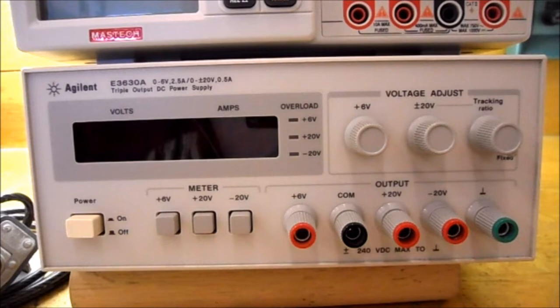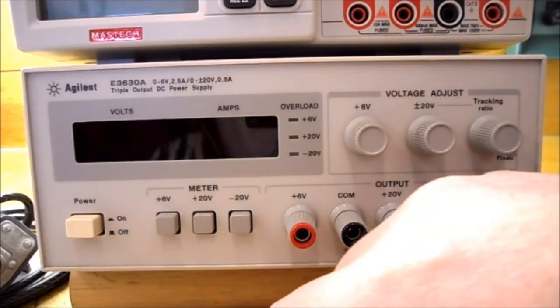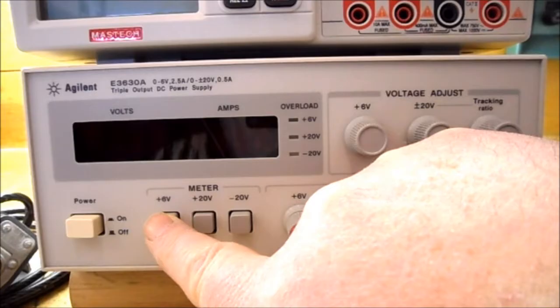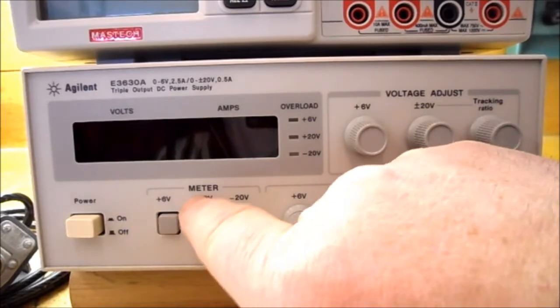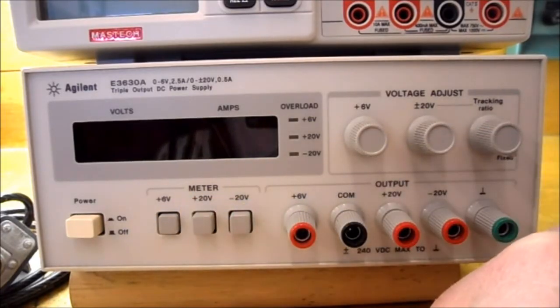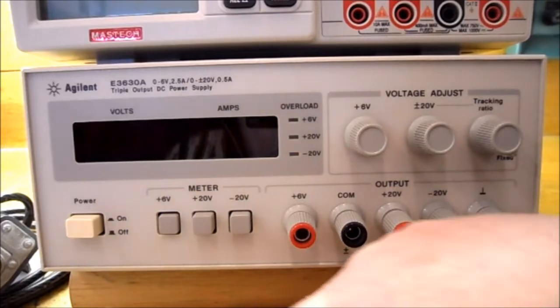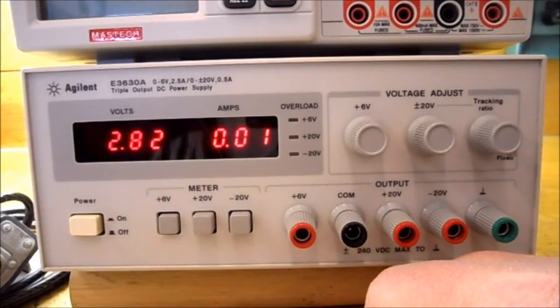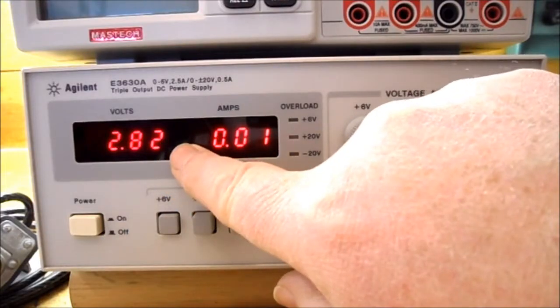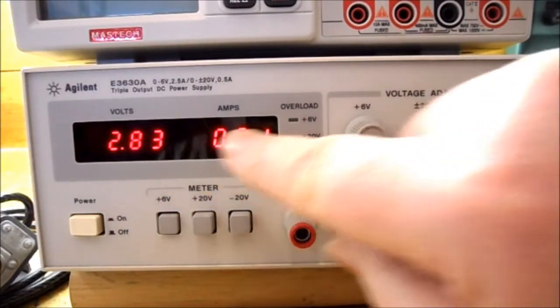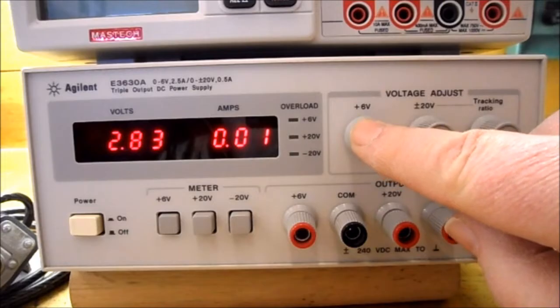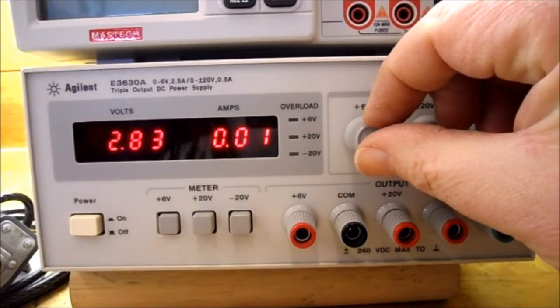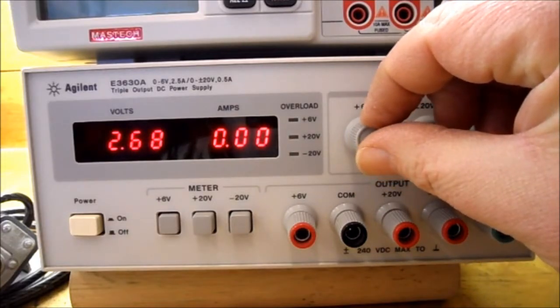So following step 2 on the procedure, on the power supply, we're going to press the plus 6 volt button underneath meter. Now we're going to have to turn on the power supply, and it says to set the adjustable power supply to 2.2 volts via its display. So this is its display, and we're going to be using the plus 6 volt adjustment knob, and we want to get as close to 2.2 volts as possible.